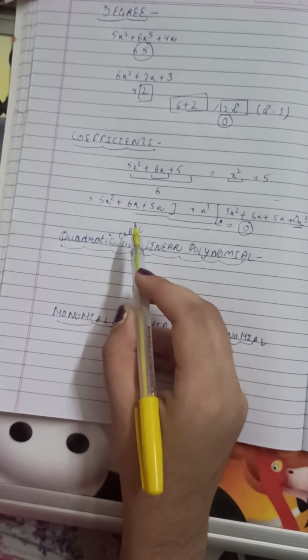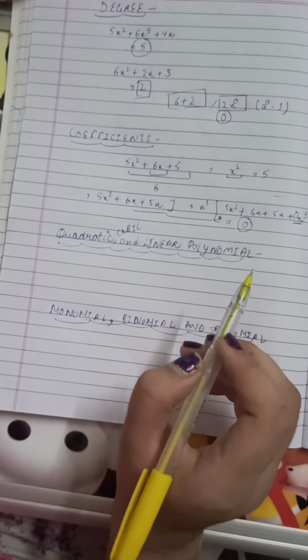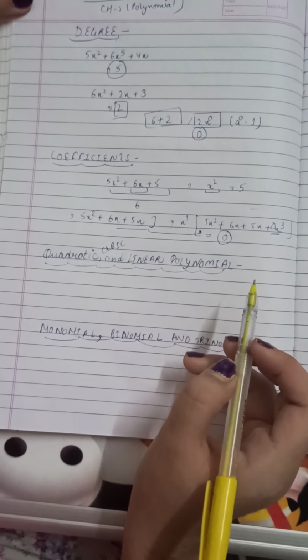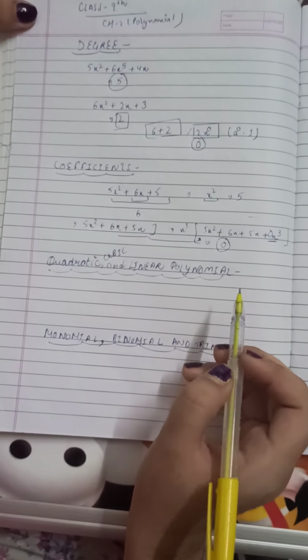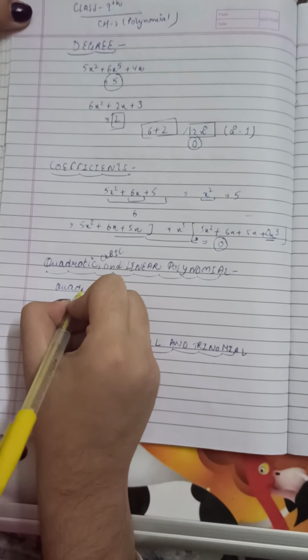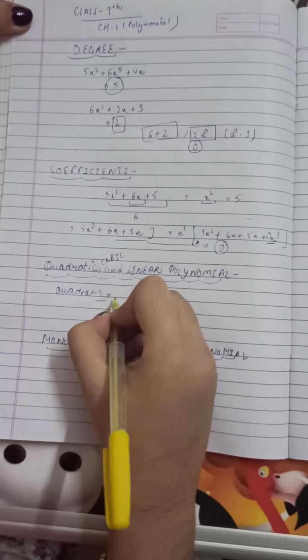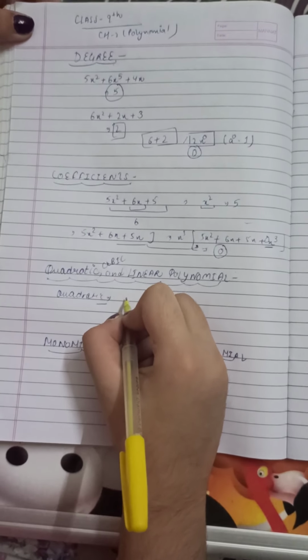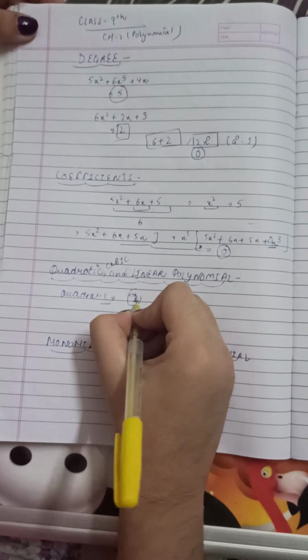And the next is quadratic, cubic and linear polynomial. What are these? These depend upon the degree of the given polynomial. As I explained, the degree is the highest power of the polynomial. Quadratic is a polynomial whose degree, which means the highest power of the variable of the polynomial, is 2.